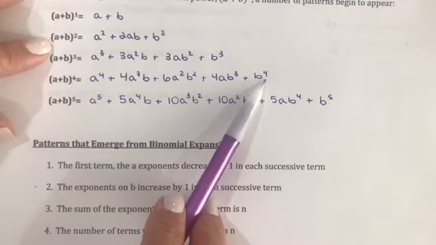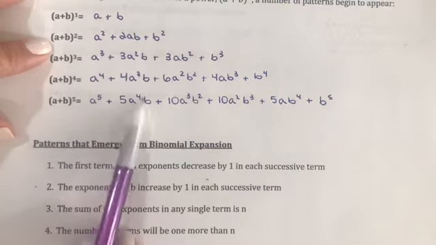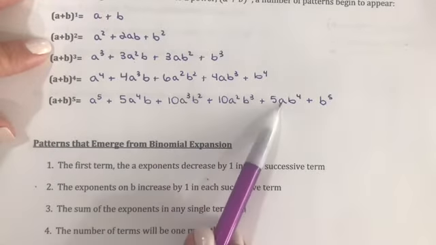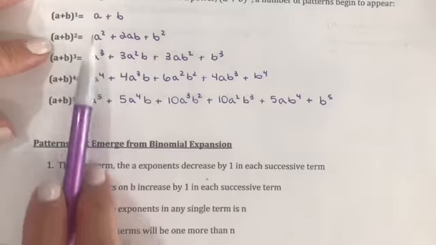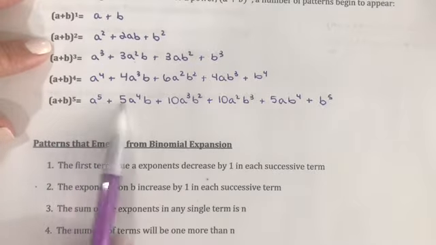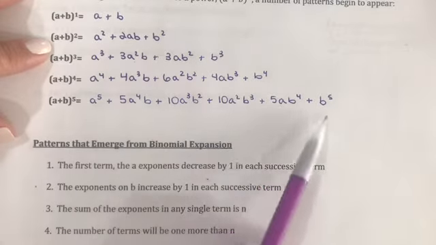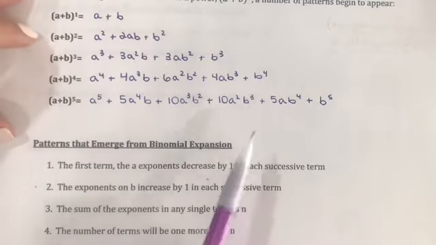That's why it's not there. A to the fifth, a to the fourth, a to the third, a to the second, a to the first, a to the 0. Okay, so our a terms, as the degree is going up with each successive term, so one term after the next, the degree goes down.